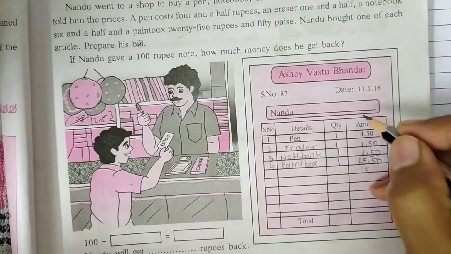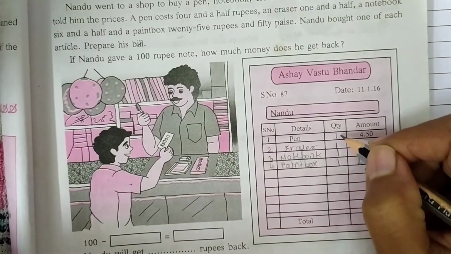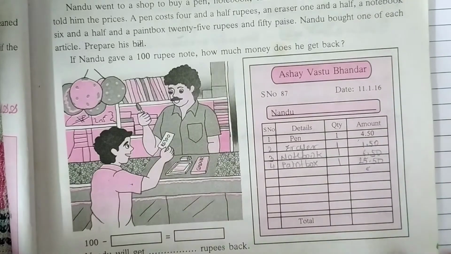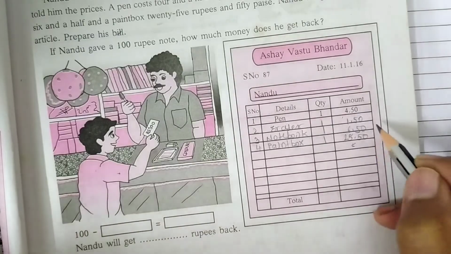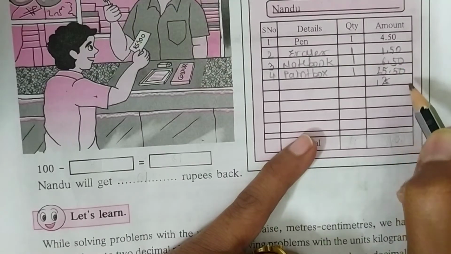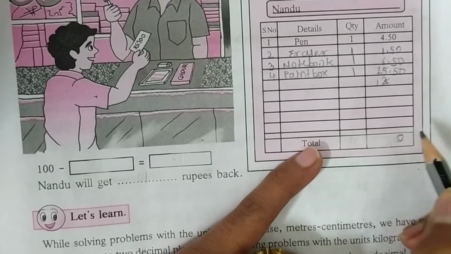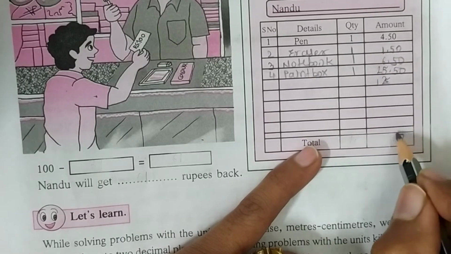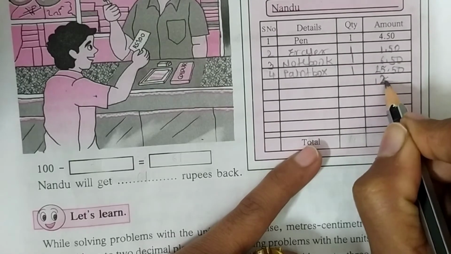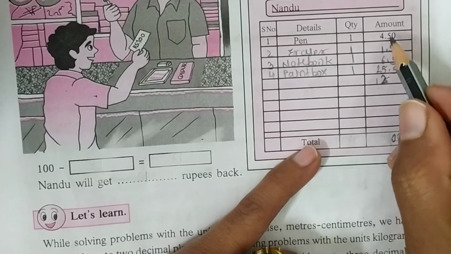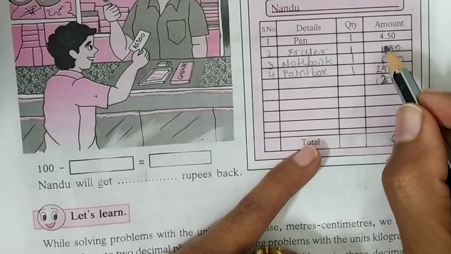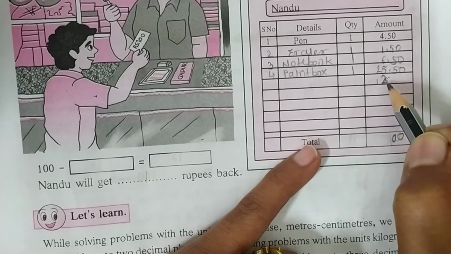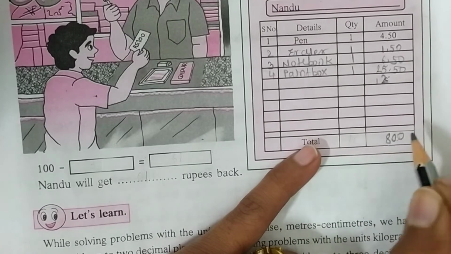So, we are writing here the quantity as 1 and in the amount column we write rupees. So, let's add it. Here we get 0, 1, 2, 3, 4, 5 fours are 20, 2 is carried forward, then 4 plus 1 is 5, plus 6 is 11, plus 5 is 16 and plus 2 is 18.